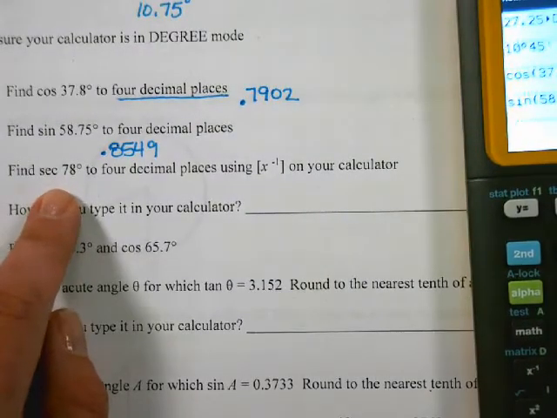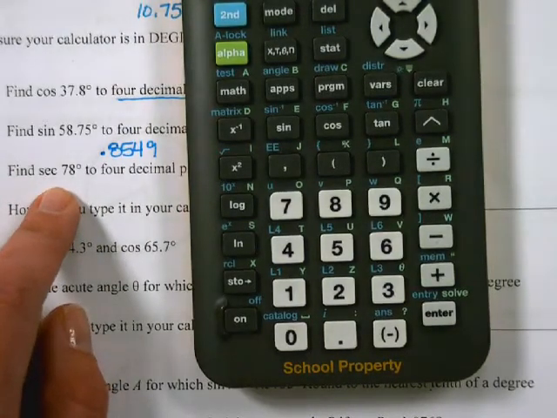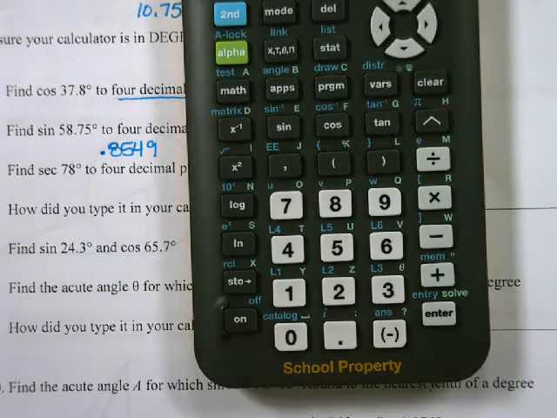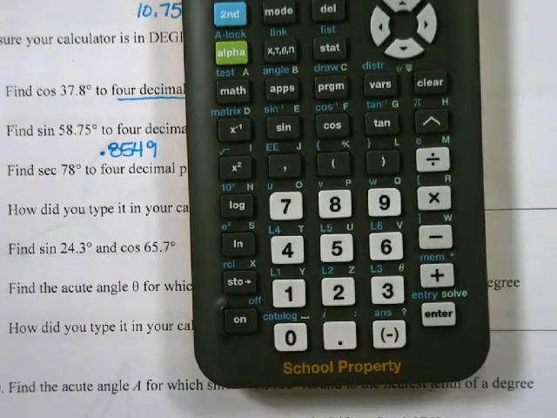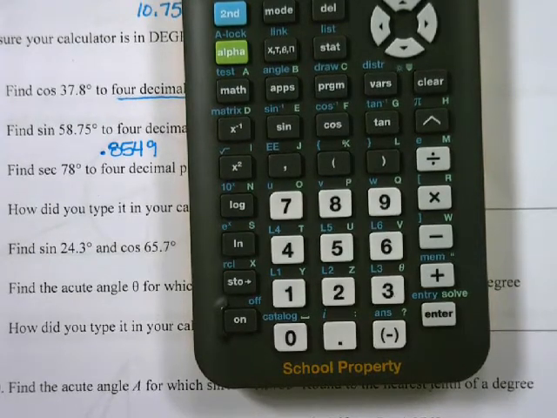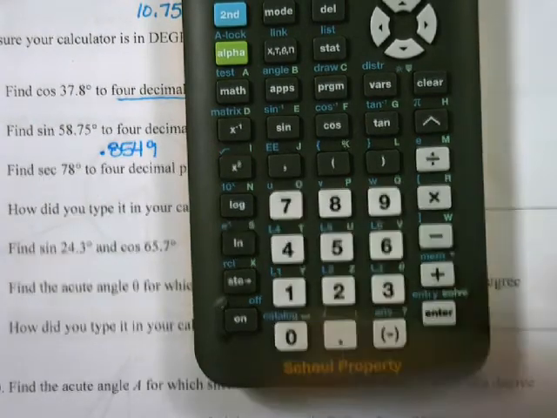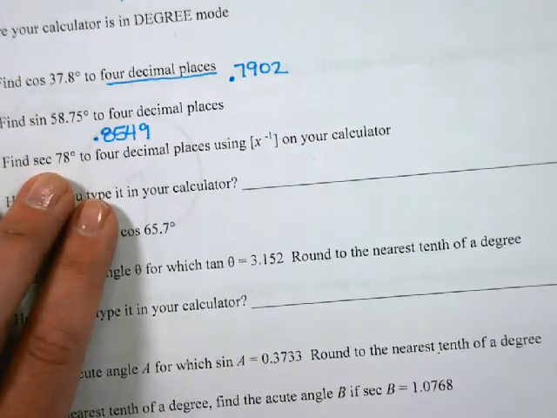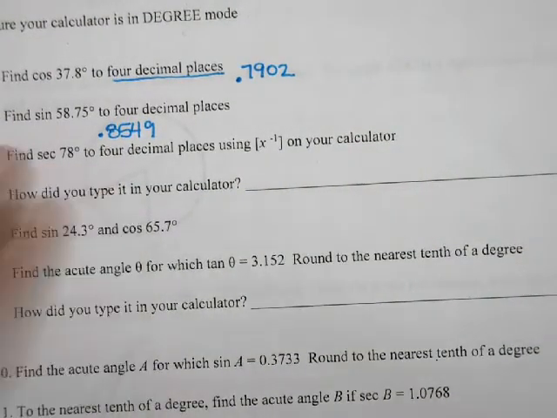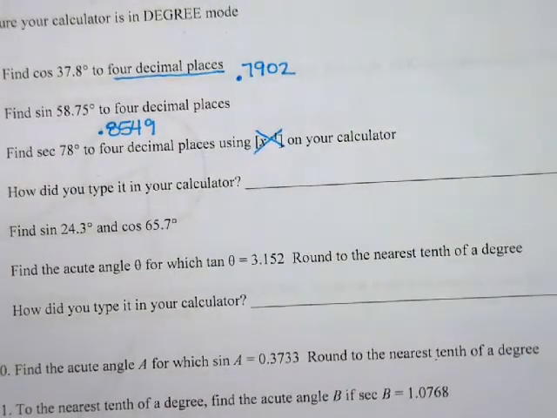Okay. Now, if you notice, how many trig buttons do you have on your calculator? 3, right? You've got sine, cosine, and tangent. Do I have secant, cosecant, and cotangent? No, I don't. So this is the part where it's very important you know how to type this into your calculator. So it says find the secant of 78 degrees to 4 decimal places using the x to the minus 1 on your calculator. Now, I think that's a little misleading. I want to show you a couple ways to type that in your calculator.